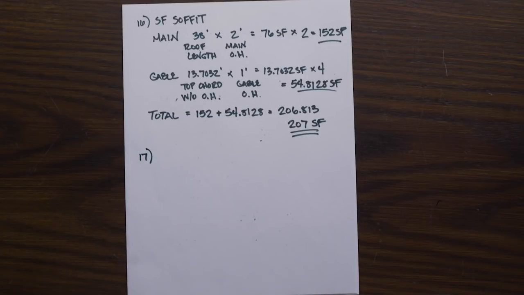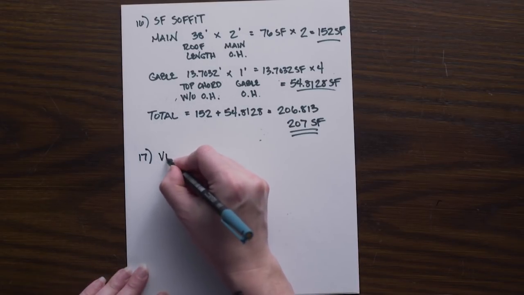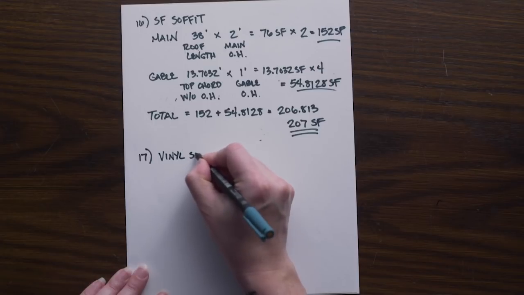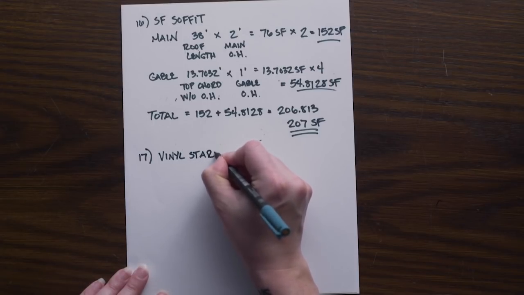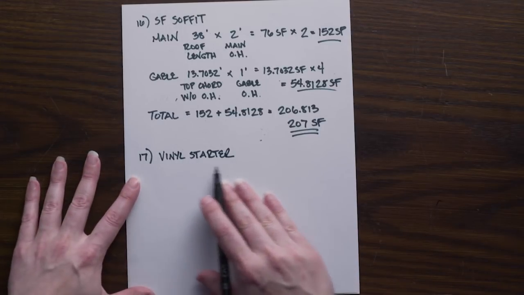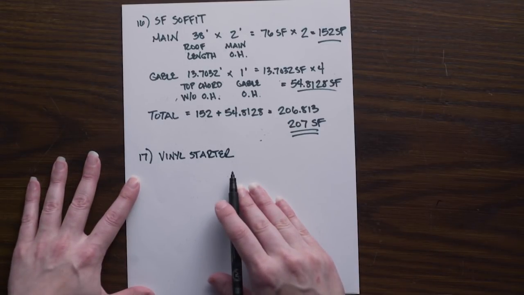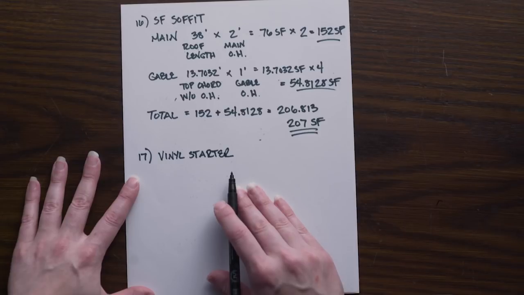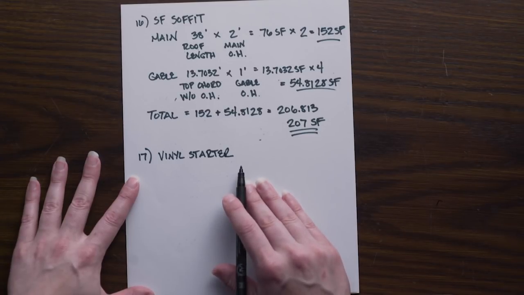17, we are looking at the vinyl starter. So when you are putting vinyl siding on a house, you typically need a metal piece that will be the starter. This is something that will help secure it to the bottom of the house, so it just doesn't rip right off.